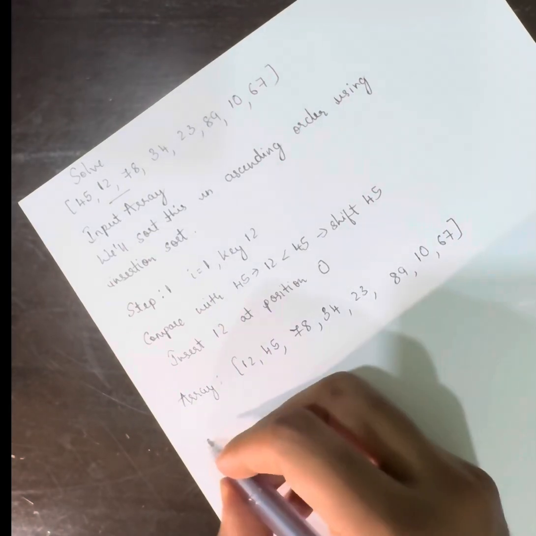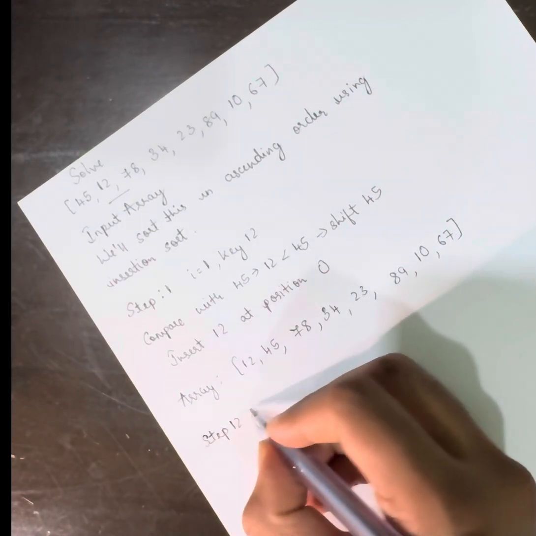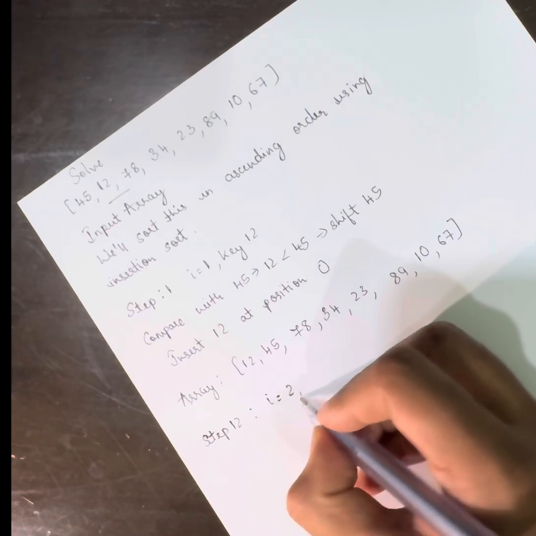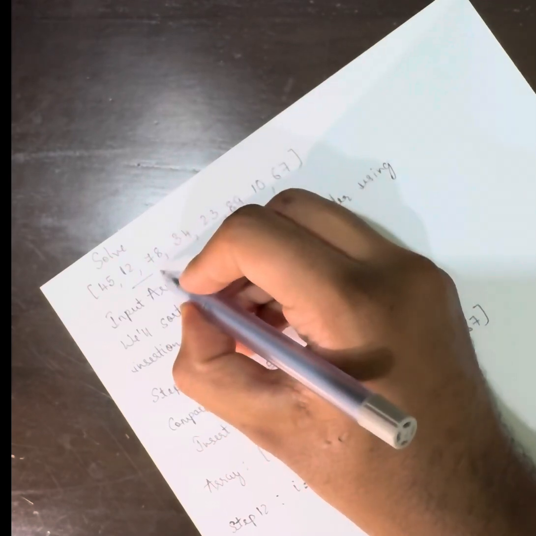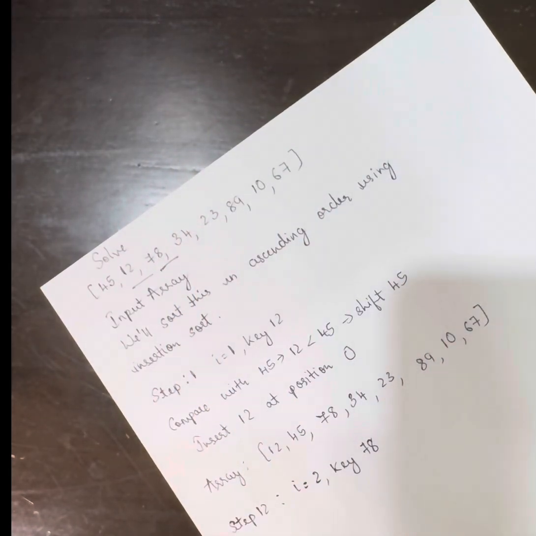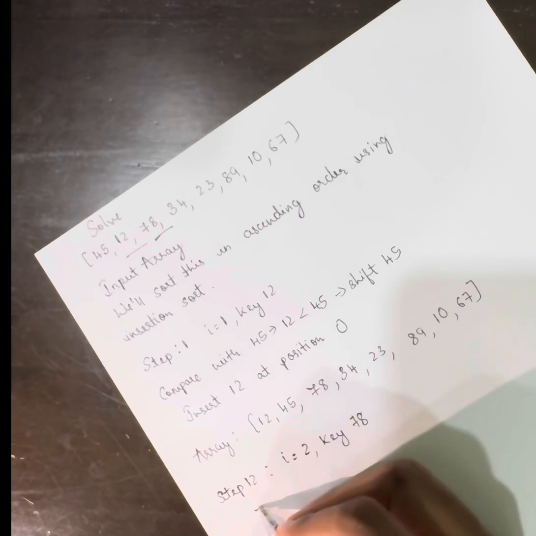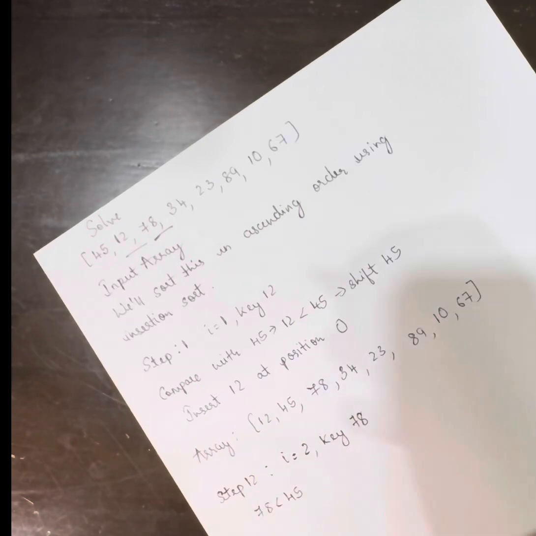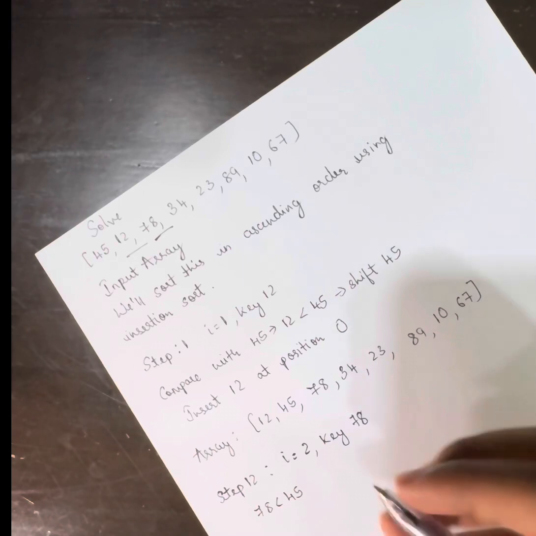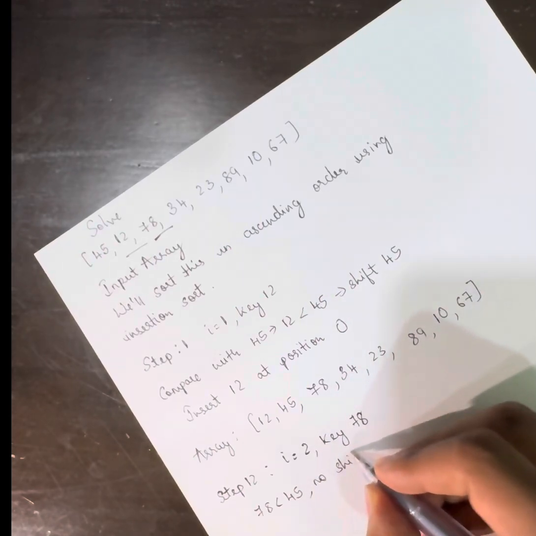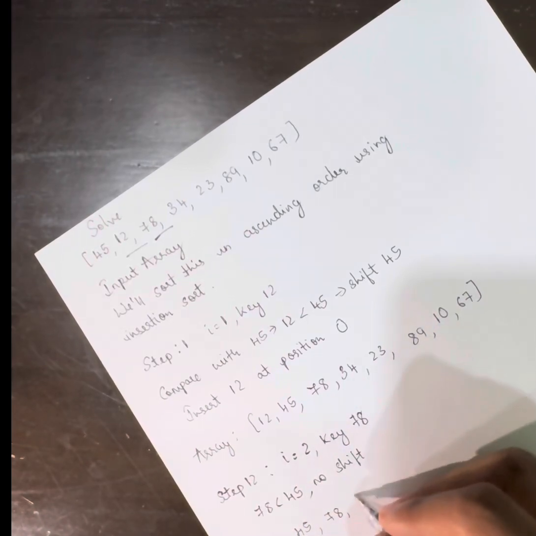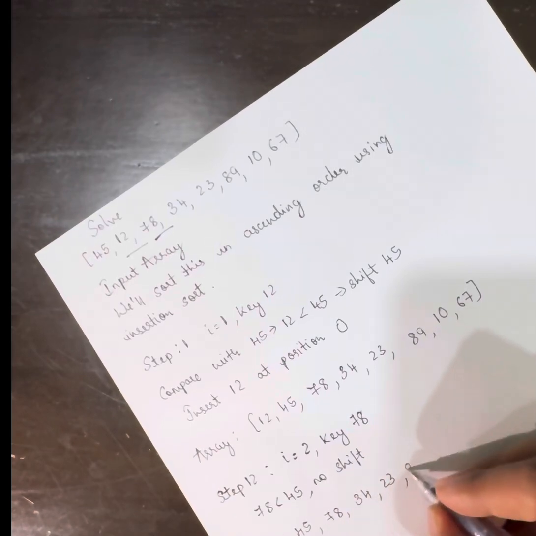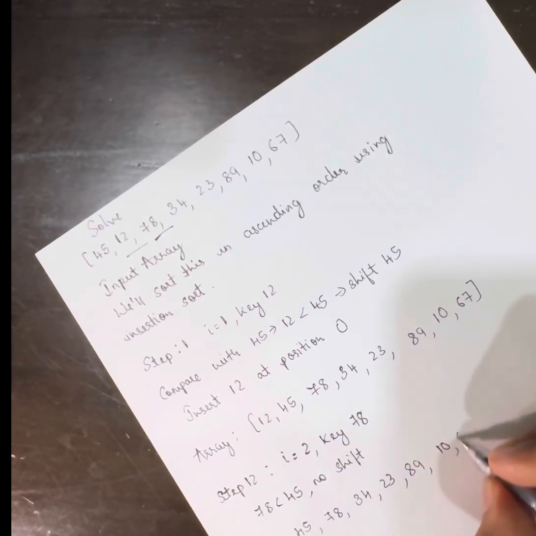Now step 2, i is equal to 2 and key is 78, which is at the second index. 78 is greater than 45, so no shift. The array will be 12, 45, 78, 34, 23, 89, 10, 67.